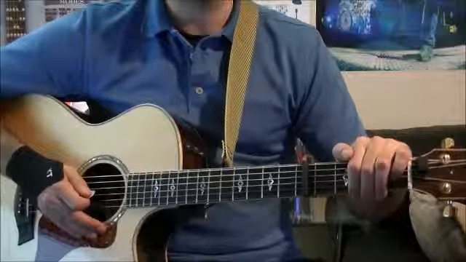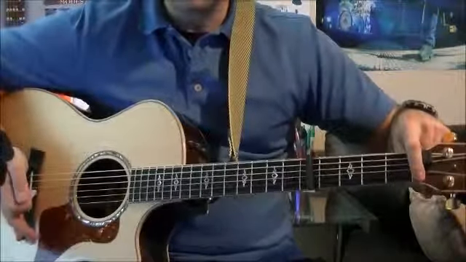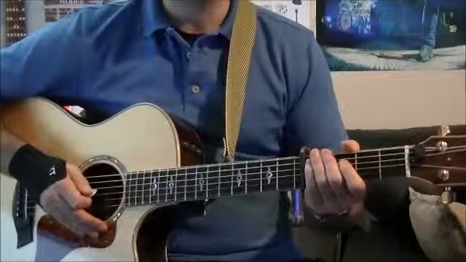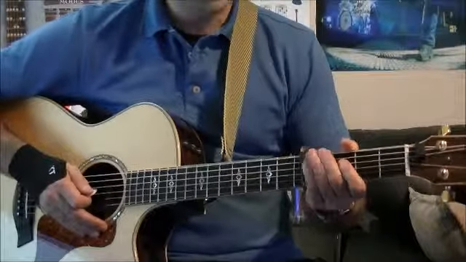If they can't happen to write something in regular standard scale, they'll put a capo on and see if they get any ideas. Okay guys, that's capos.